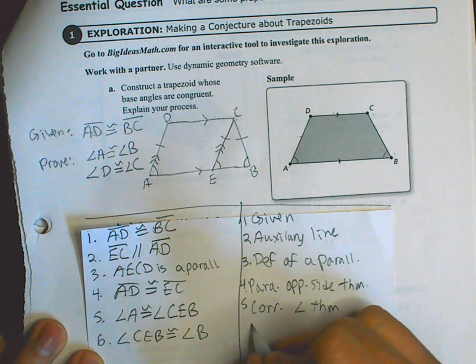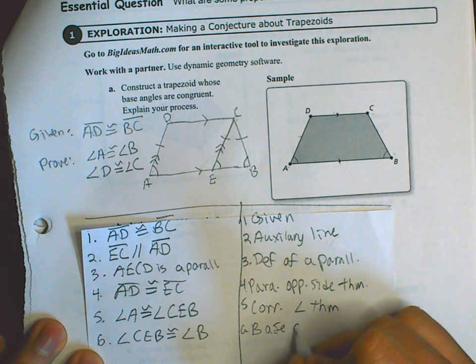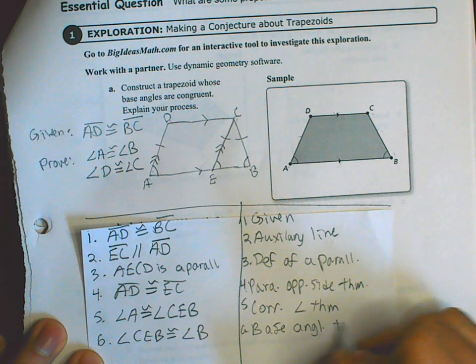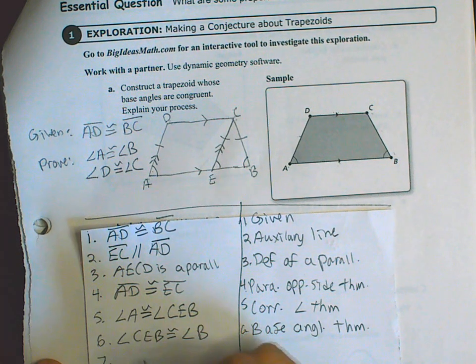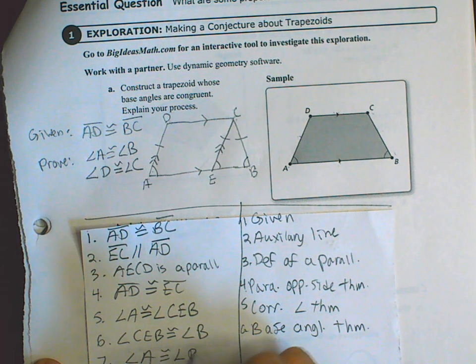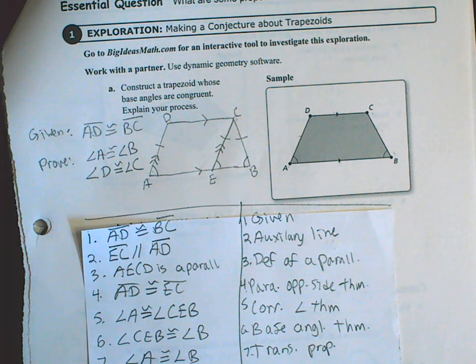So by the base angle theorem, those are going to be congruent. And therefore, by transitive property, angle A is going to be congruent to angle B. Transitive property.